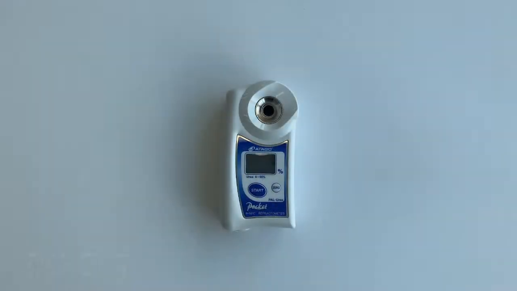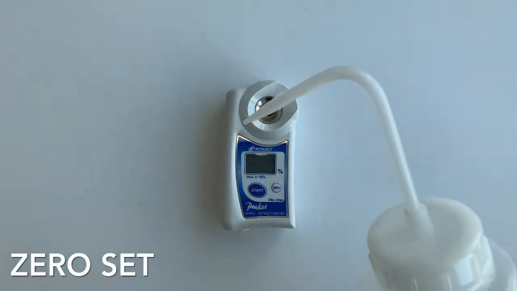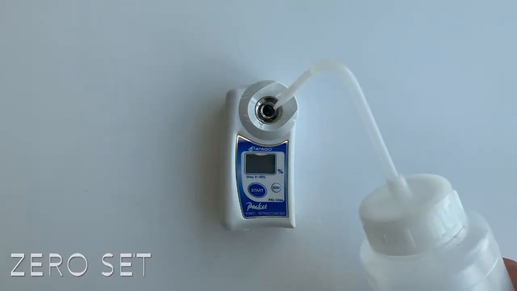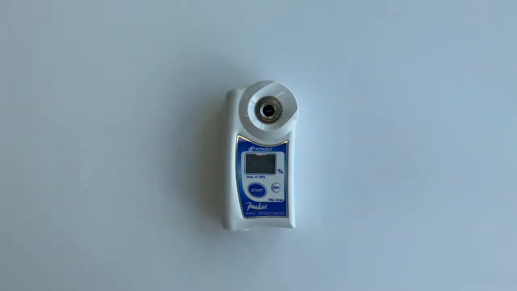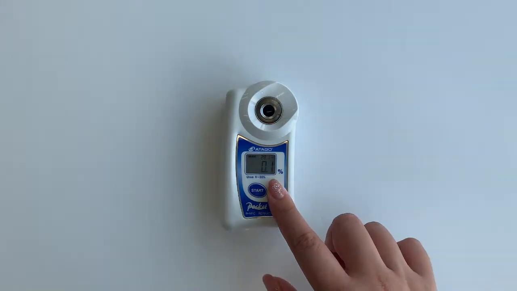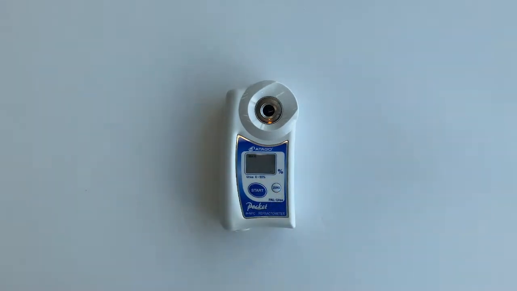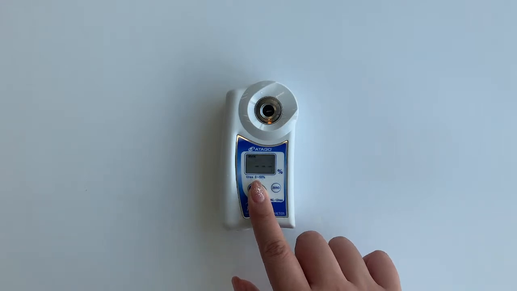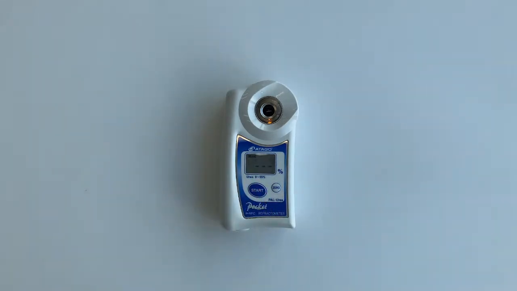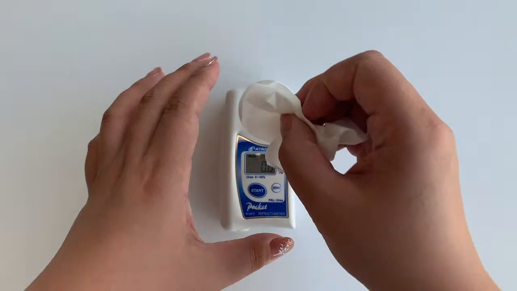So let me start with measuring PAL-urea. What you want to do first is make sure to zero set using water. After pressing start, press 0 for zero set. And after it shows 0, press start again to make sure that it shows 0.